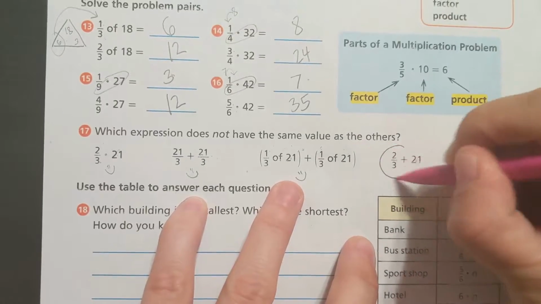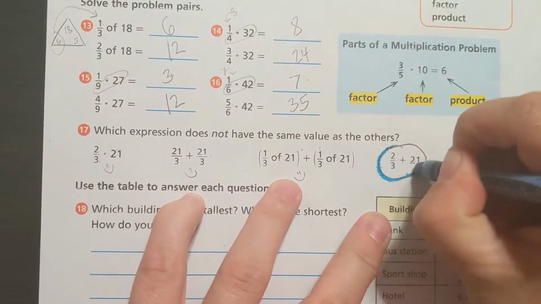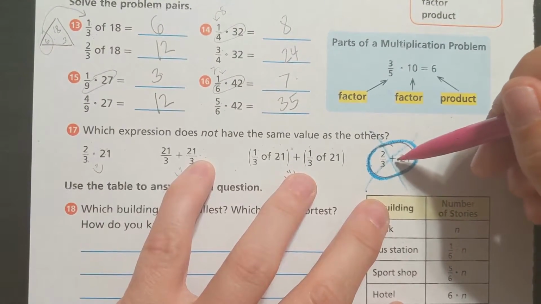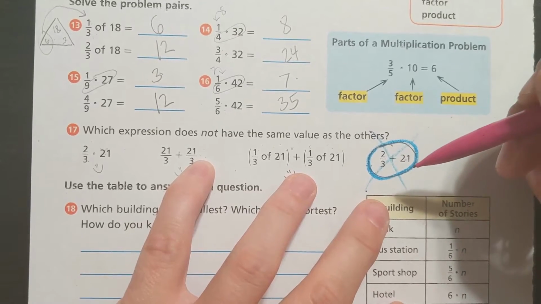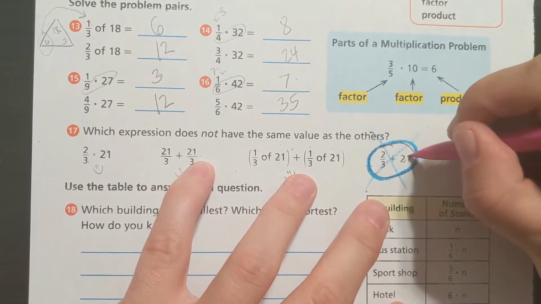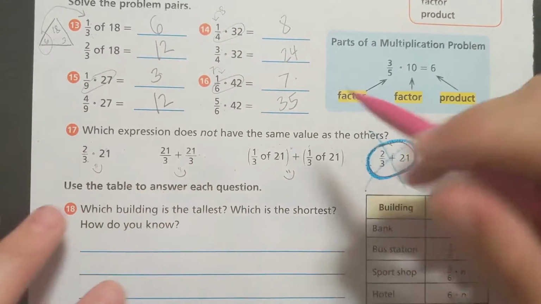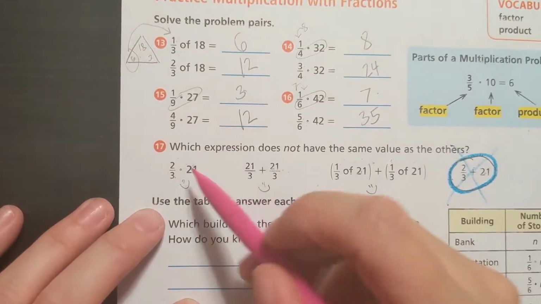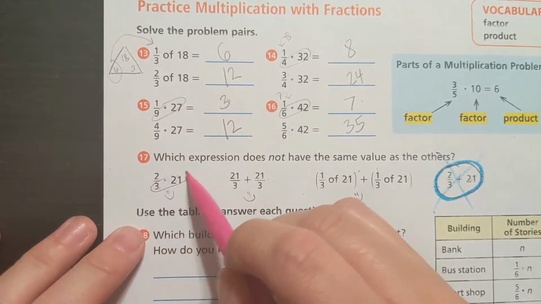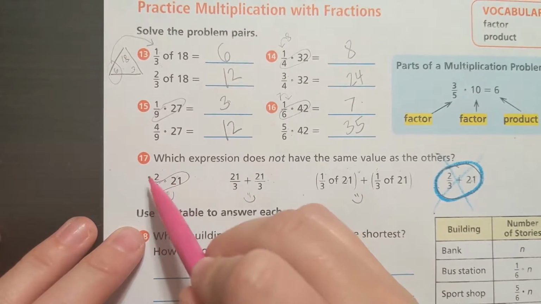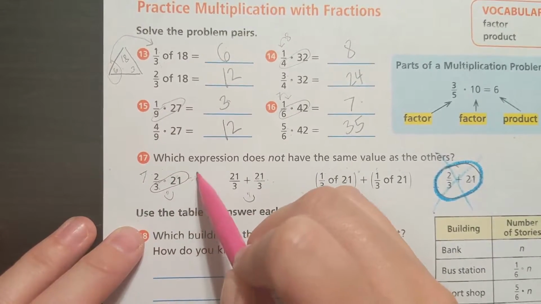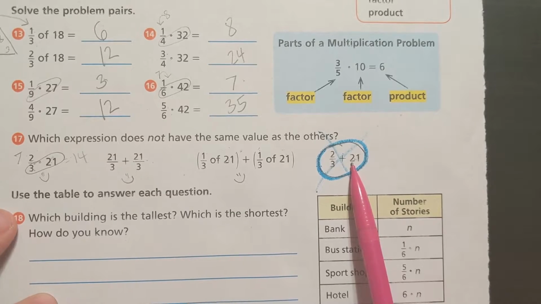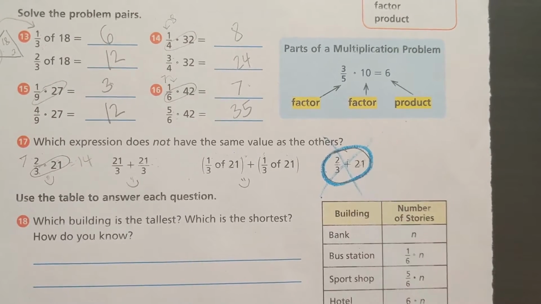Let's just prove that this one is not like the others. 2/3 plus 21. Think about this. I have 21 candy bars, and then Sarah gave me 2/3 of one. So how many candy bars do I have now? 21 and 2/3. That is not the same as multiplying. Okay, should we just quickly find out what 2/3 of 21 is? It'd be easy. Here we go. They're in the same fact family, those two. How did I get from 3 to 21? I times by 7, and 7 times 2 is 14. Is 14 the same as 21 and 2/3? No, it's not. That's why it works.